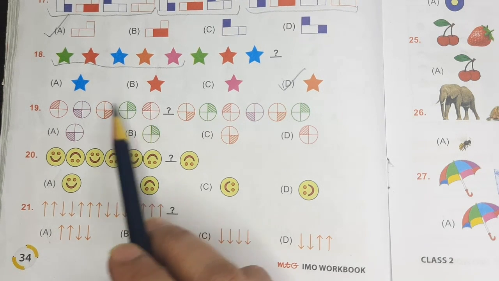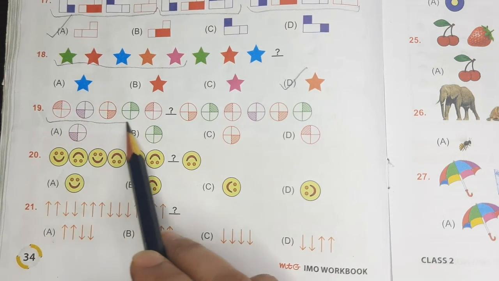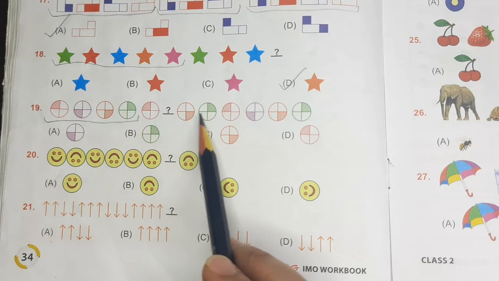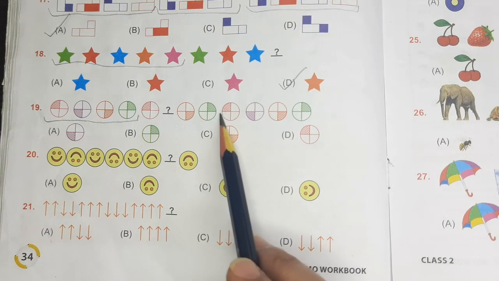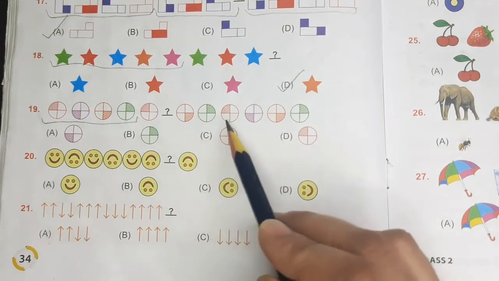And then you get the first again. So which means this is a pattern, and let us verify. Yes, this looks like the pattern and this is what the pattern is, which is repeating.